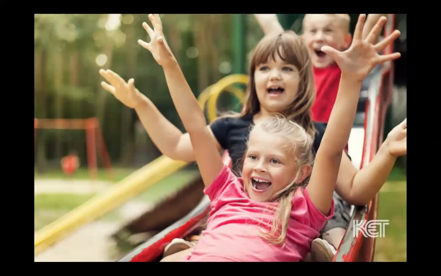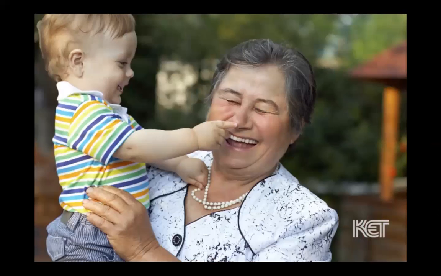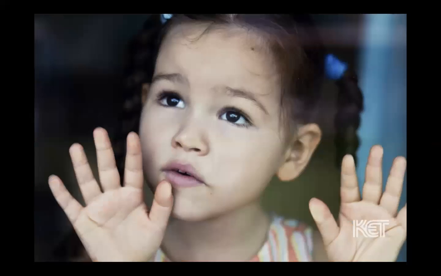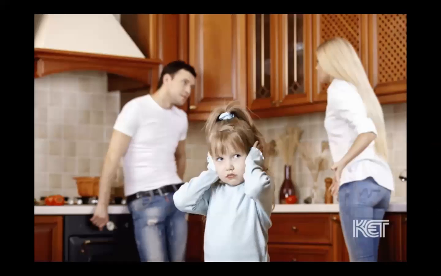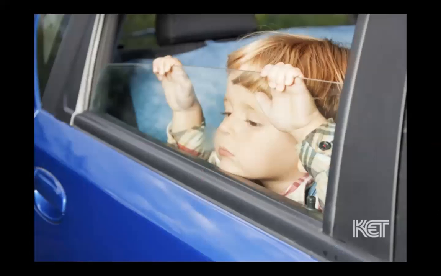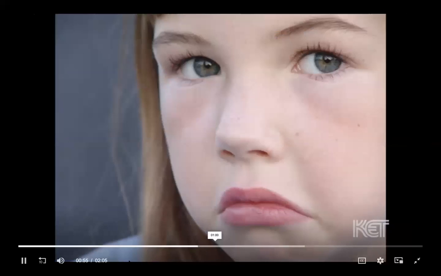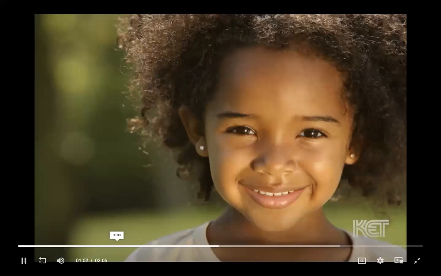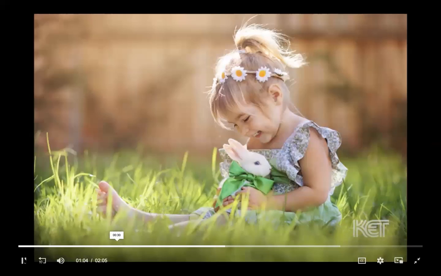When you're happy, the corners of your mouth go up like this. What makes you happy? We can't be happy all the time. Do you think this girl is happy or sad? What makes you sad? When you're sad, the corners of your mouth turn down like this. If you look carefully at someone's face, sometimes you can guess how she feels.